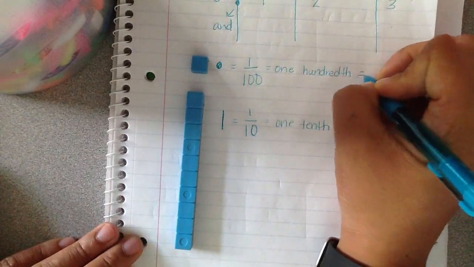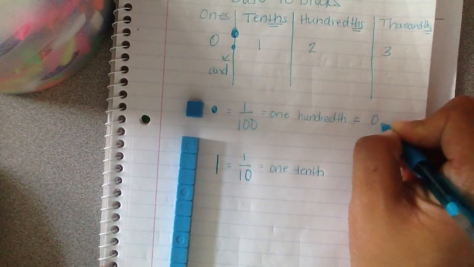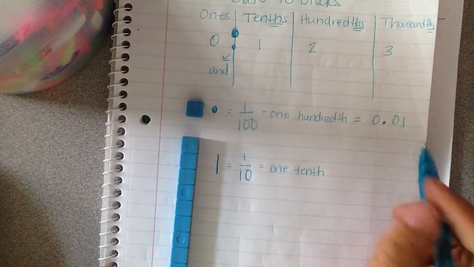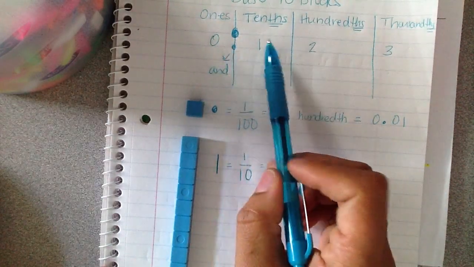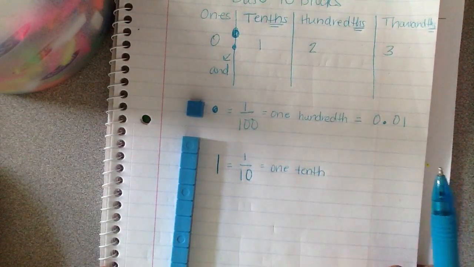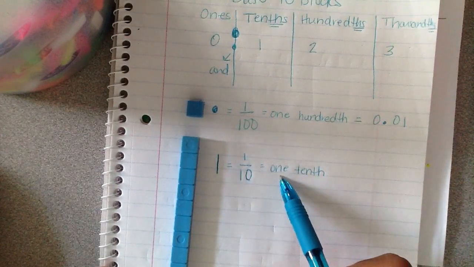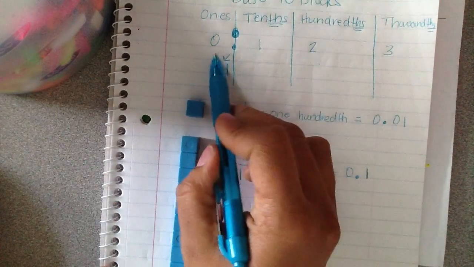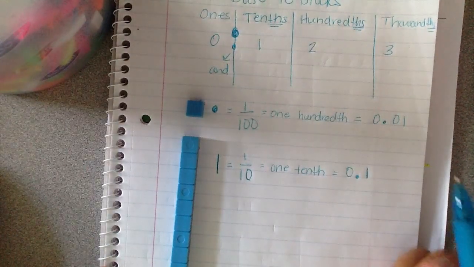Now the way I write this as a decimal with my place value chart, 1/100th would be 0 and, because the decimal reads as "and," 0.01. 0 and 0.01. Because 0 goes here, 0 goes in the tenths place, and a 1 goes in the hundredths place because this is 1/100th. One of these little 10 sticks equals 1/10. The way I write that as a decimal is 0 and 1, or 0.1, and there's the tenths place right there. Okay?